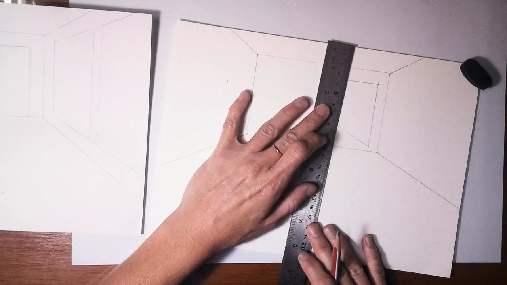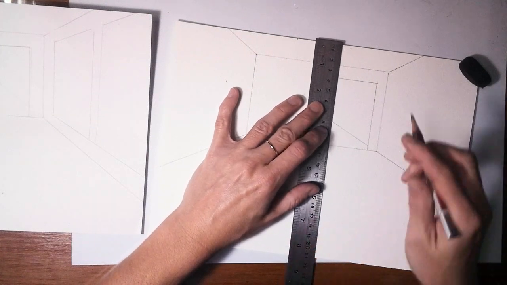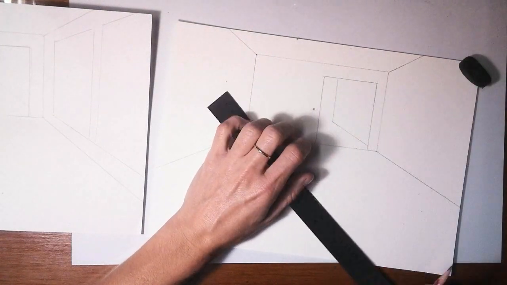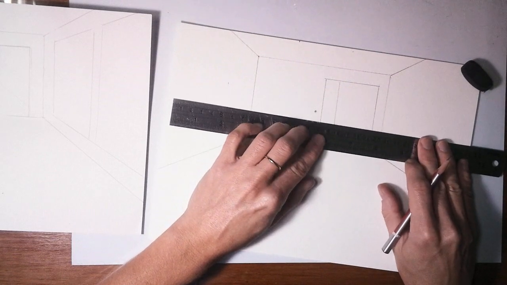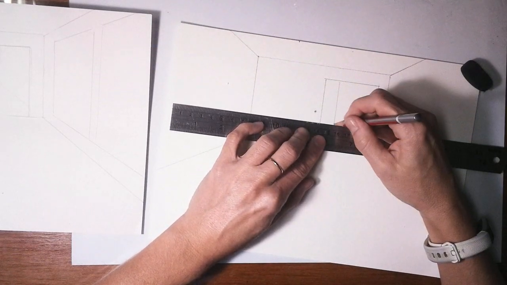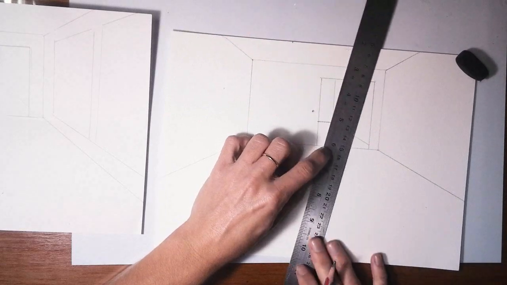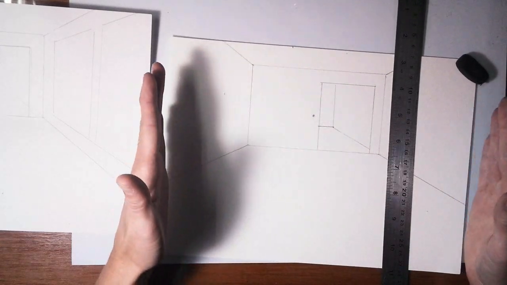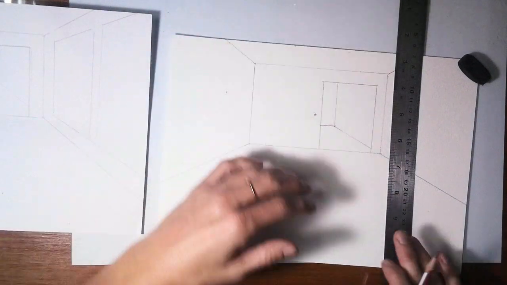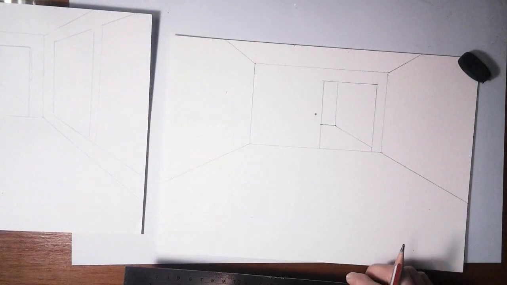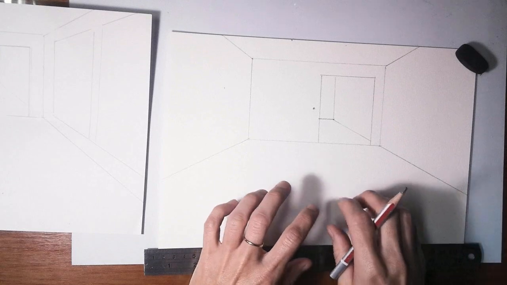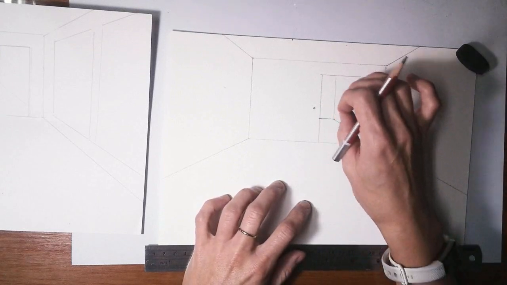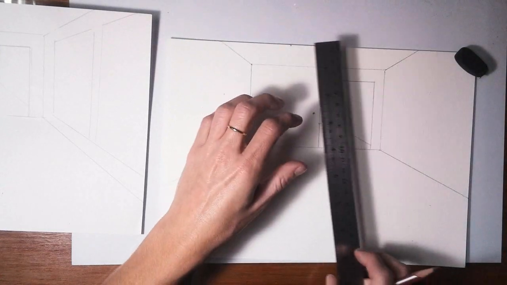And then we'll draw a back wall in this room. Again, anytime I'm drawing lines that are not connected to the vanishing point, they're either parallel to this side or parallel to this side. Okay, so we have a little door that has a cutout that we can see through.